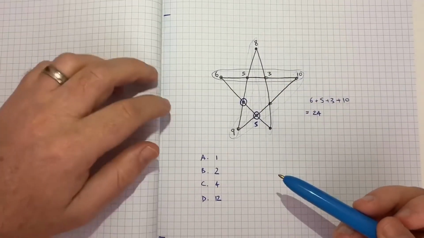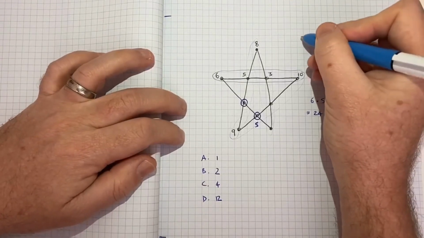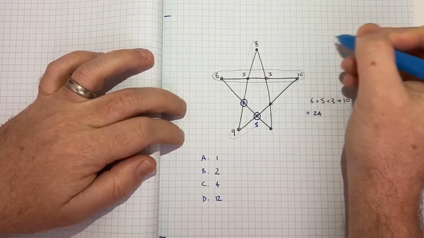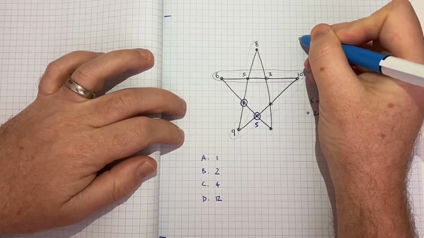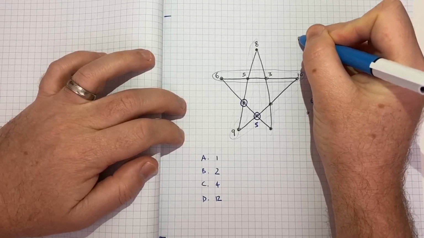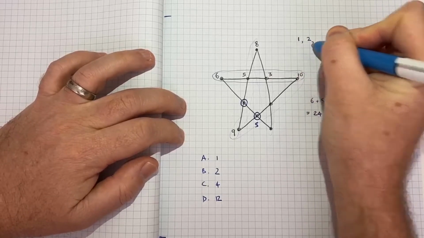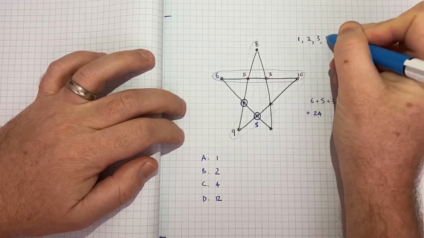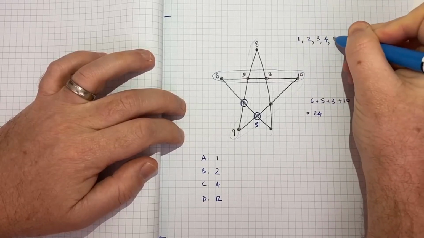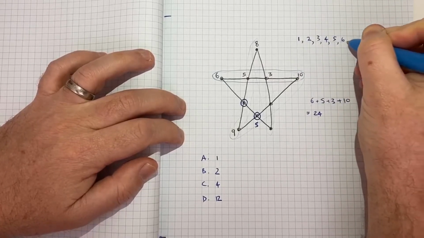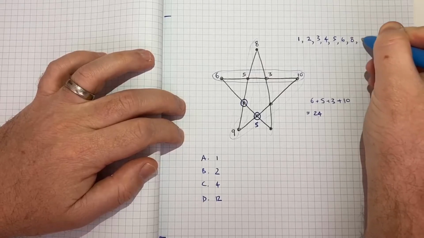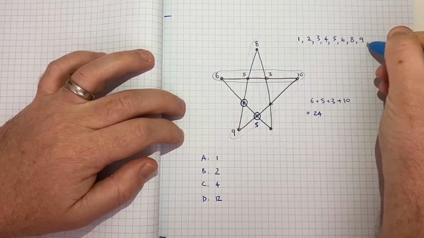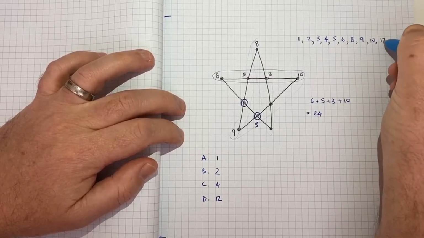And at this point it might be helpful to write out all the numbers that are possible, and we can start crossing them off as they've been used. So we know we had numbers 1, 2, 3, 4, 5, 6, no 7, so it goes straight to 8, 9, 10, no 11, and 12.